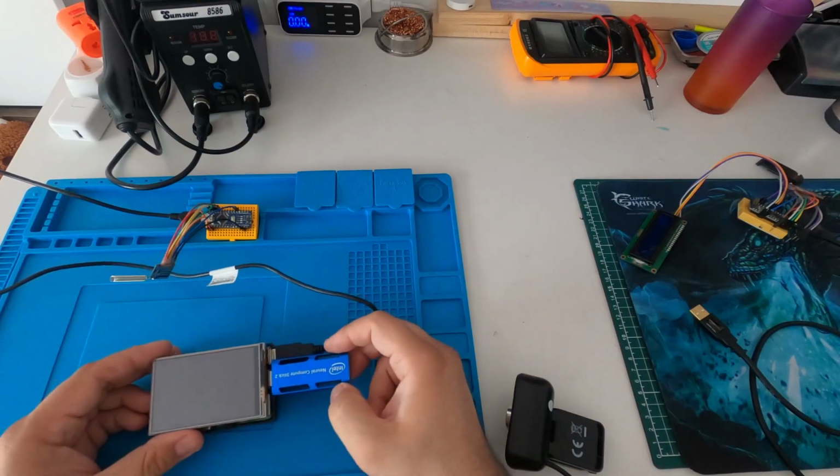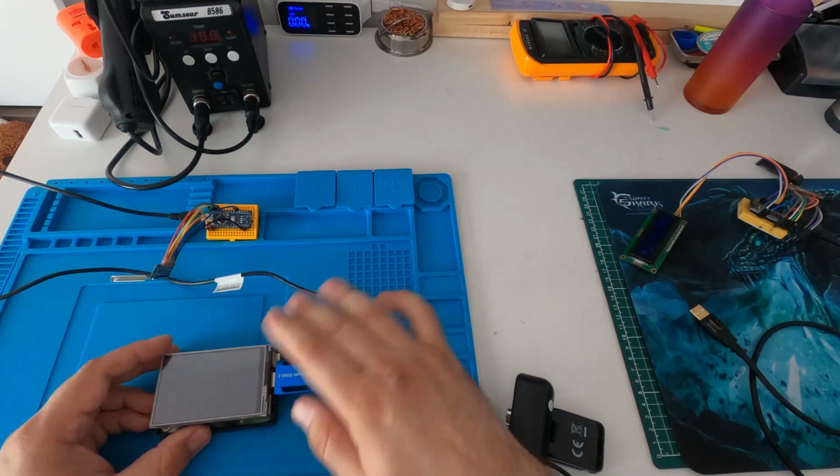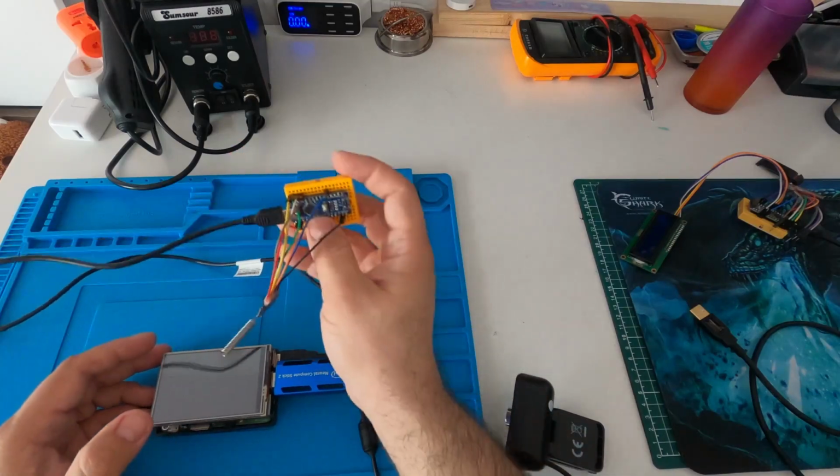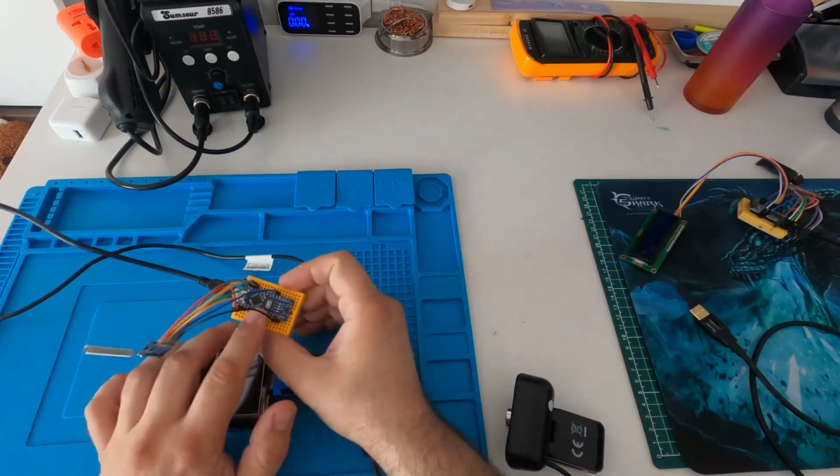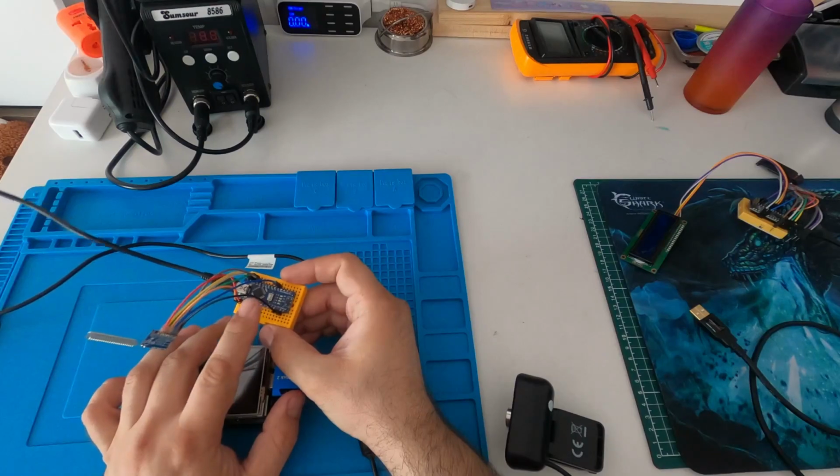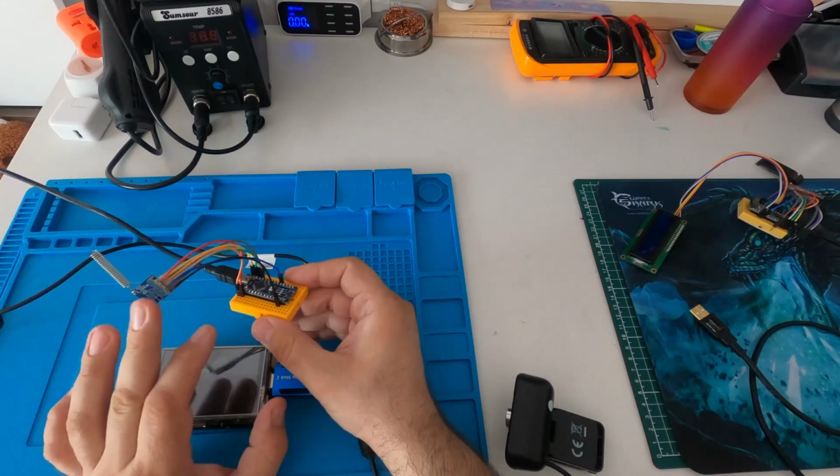The Raspberry Pi is connected to an Arduino that is used simply to process the serial information and send it through LoRa.